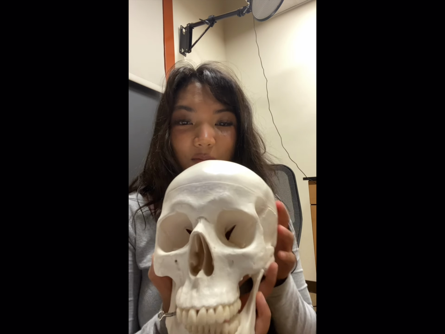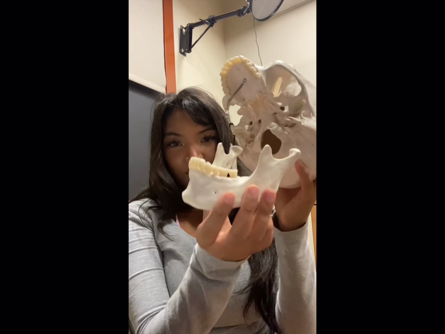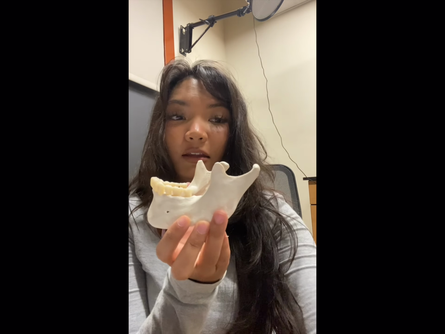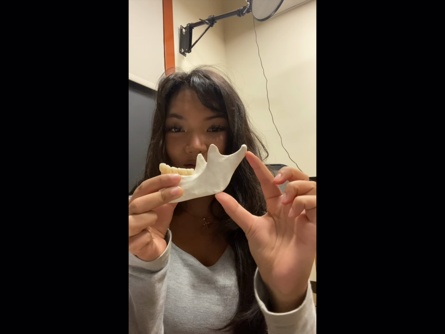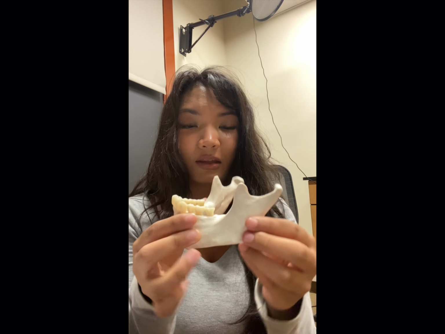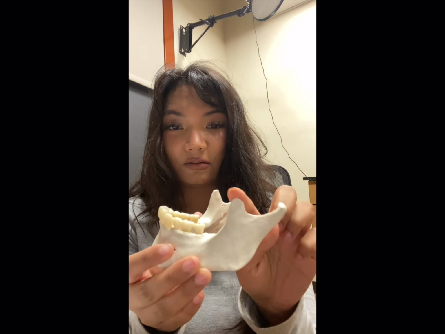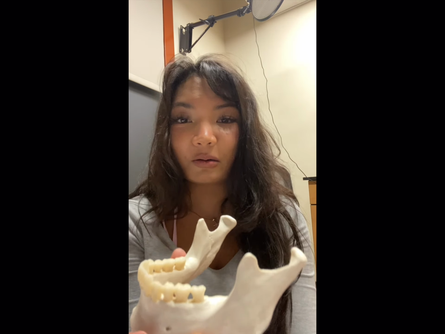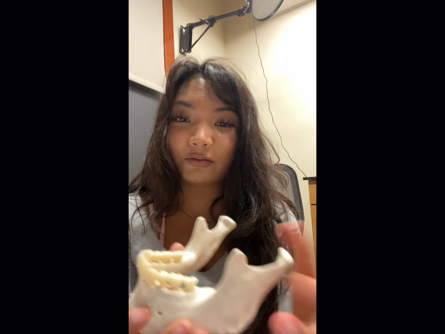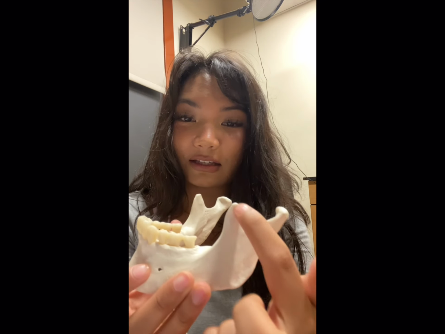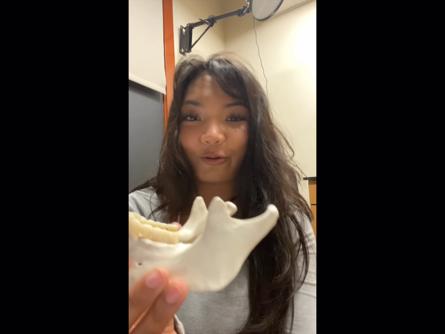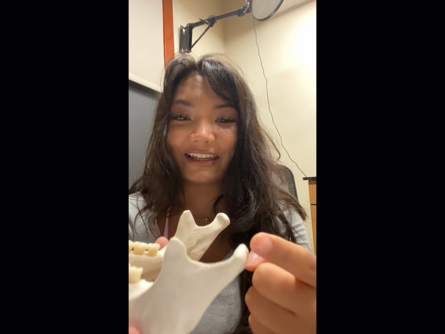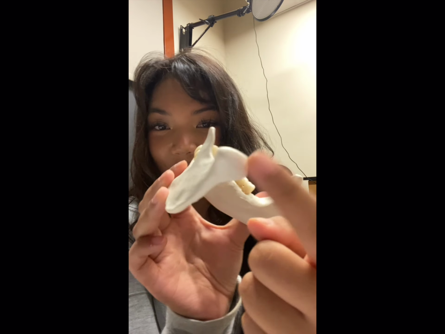Next, we'll be looking at the mandible. Right here, this is our mandible, and the ramus of the mandible is located right here. It is this whole thing. It's a 90-degree angle. And the coronoid process is right here. It's a process, it sticks out, and a fun way to remember this is you could think of like corn kernel. It kind of looks like the shape of a kernel. Corn, coronoid. Yeah, and then this is the mandibular condyle.